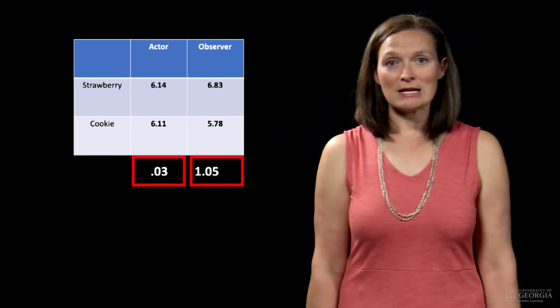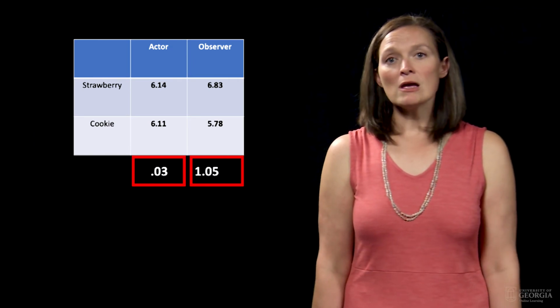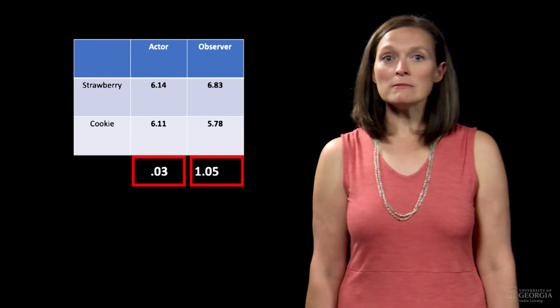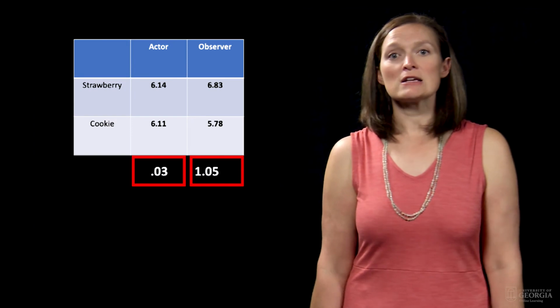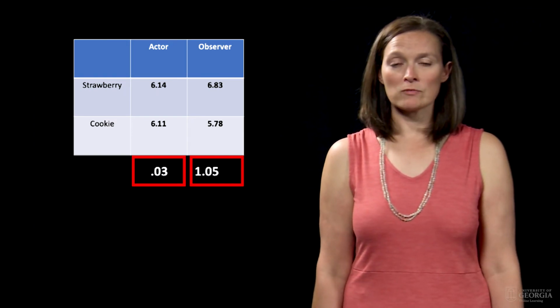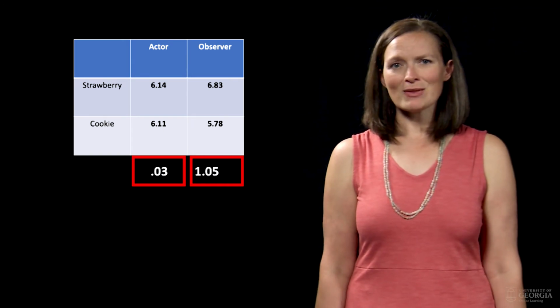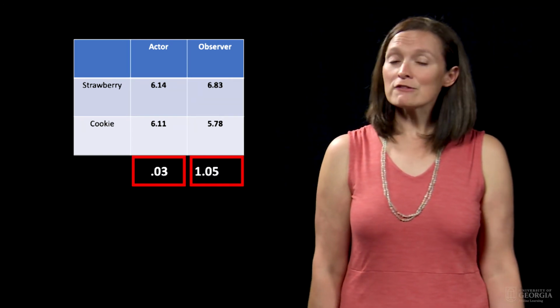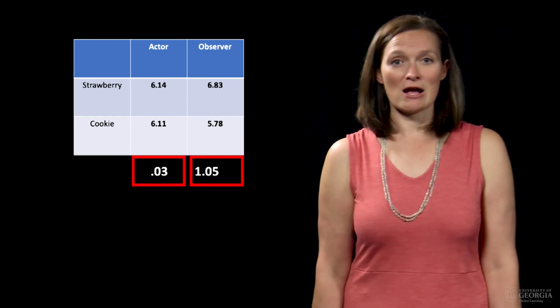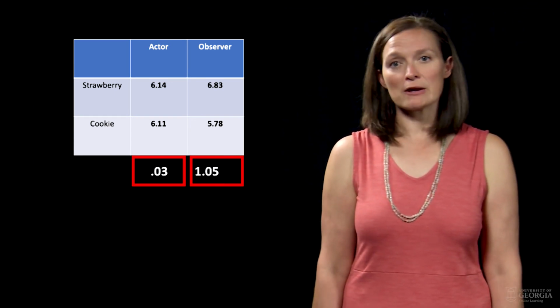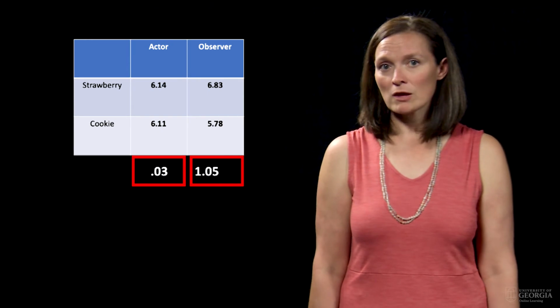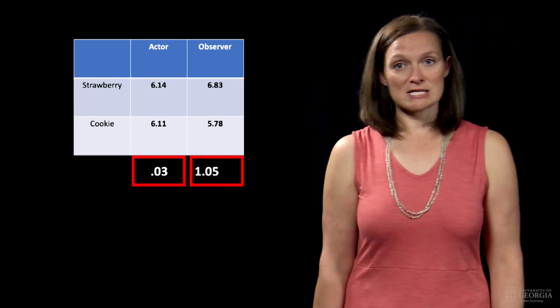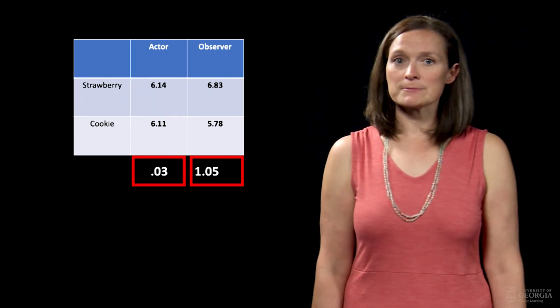Let's look back to our data to see how this works. Among the actors, perceived commitment is a little higher when the taste tester chose the strawberry than the cookie. There is a very small positive effect of food. But this looks really different among observers, because among observers, perceived commitment is much higher when the taste tester chose the strawberry than when they chose the cookie. There is a very large positive effect of food for observers.